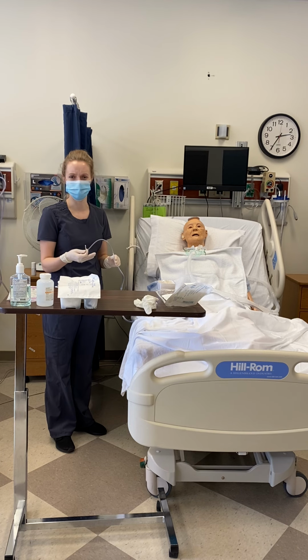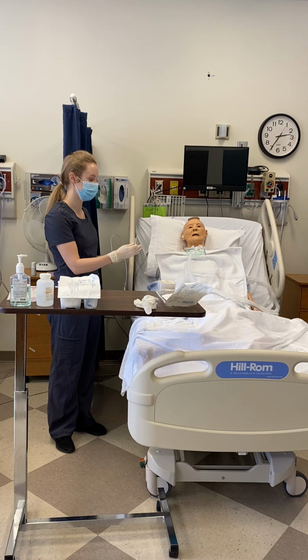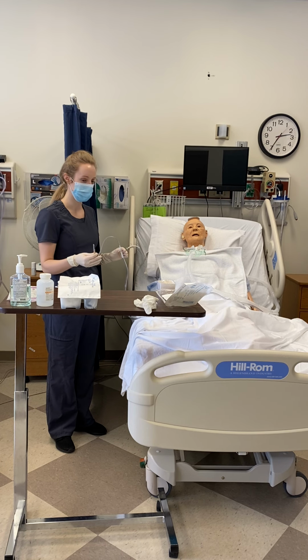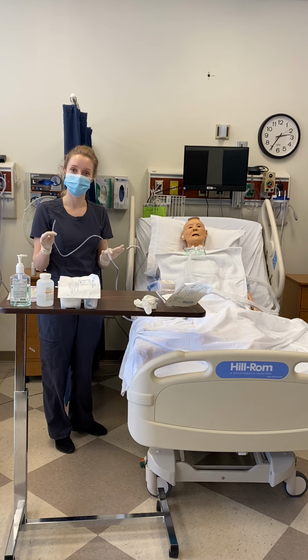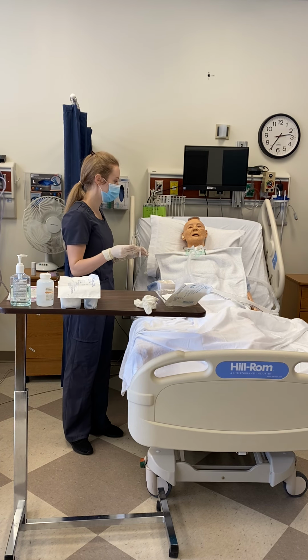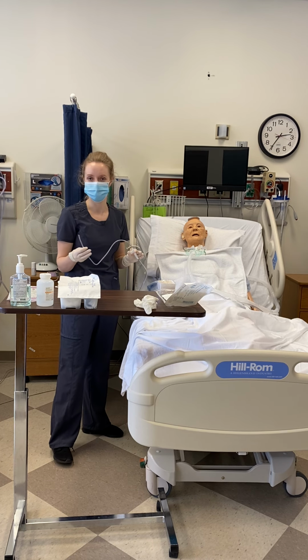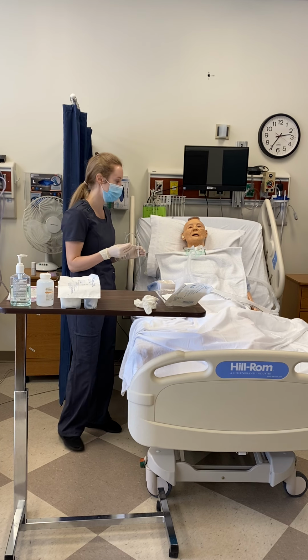that they know what's going on today, provide client privacy, hyperoxygenate them, have them sitting in semi-Fowler's with a towel, have my suctioning ready to go, respect sterile procedure when I get ready to suction, and perform a respiratory assessment to rationalize why I am suctioning him today.